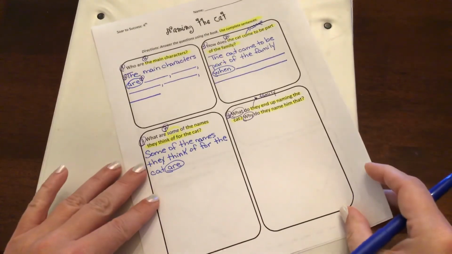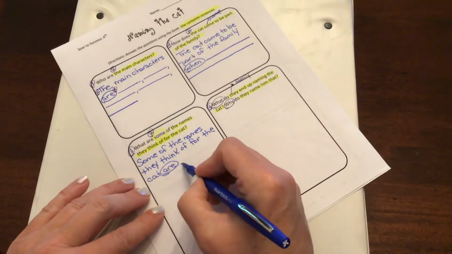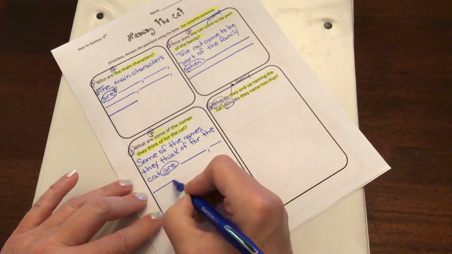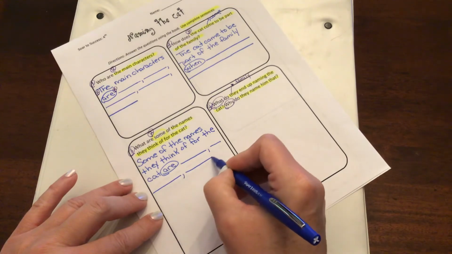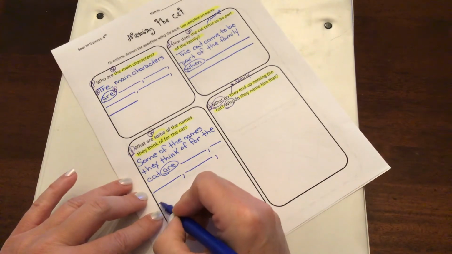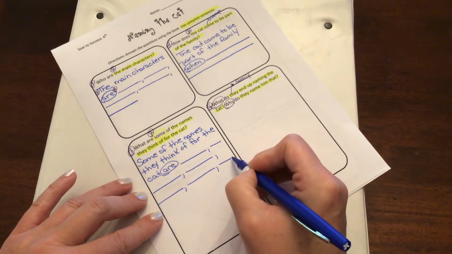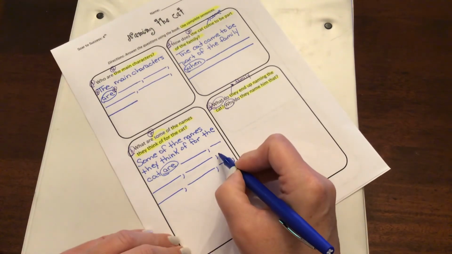And I'm going to put some blank lines in here. We'll fill in those blank lines. Because there's lots of names thrown around here.